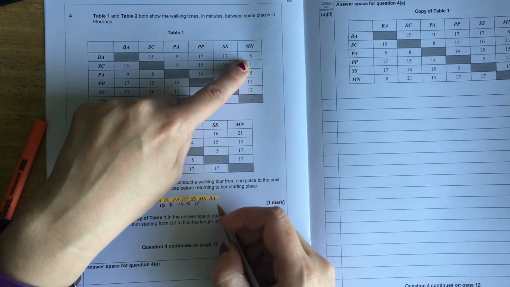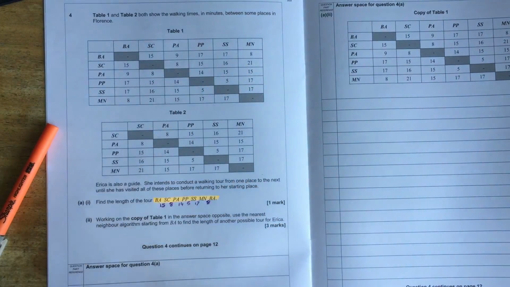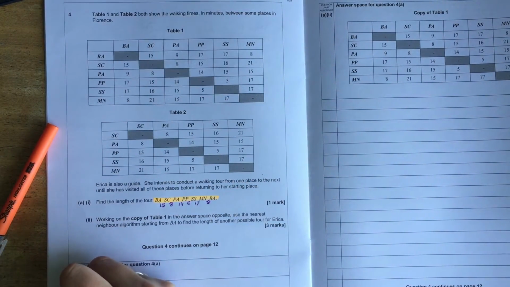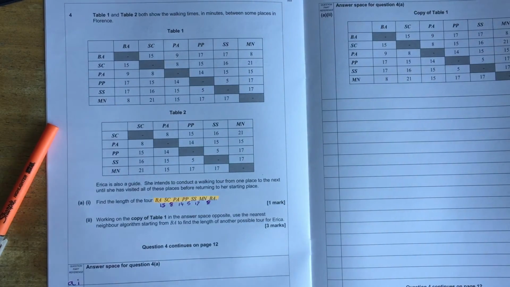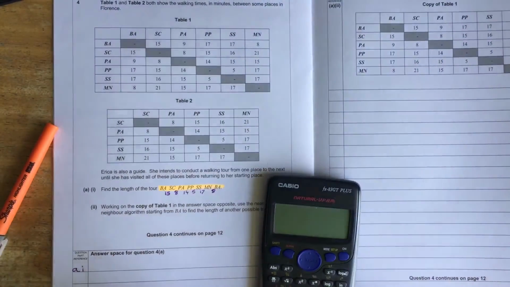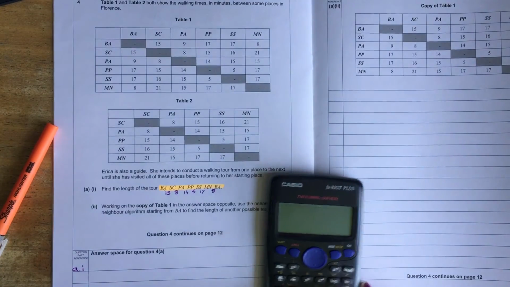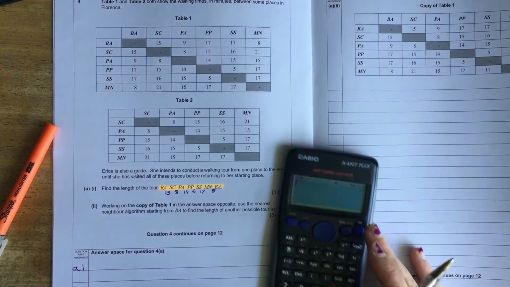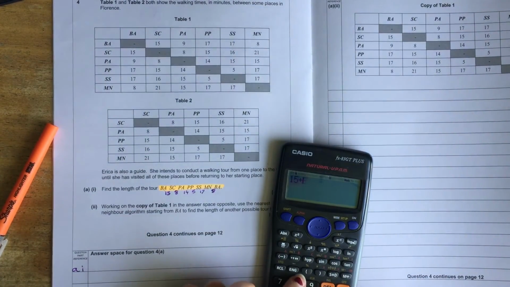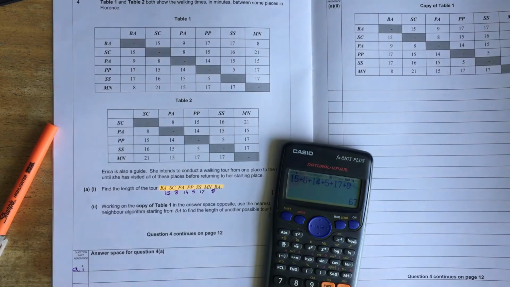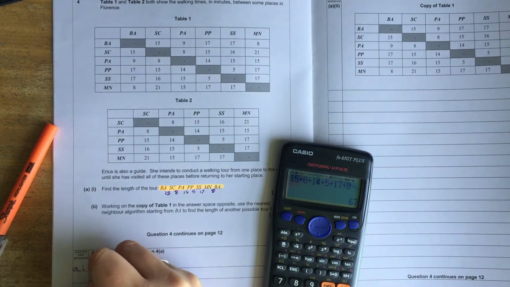And then going back to BA is 8. So for A part 1, we just need to add those things together. So we have 15 plus 8 plus 14 plus 5 plus 17 plus 8, which gives us 67.